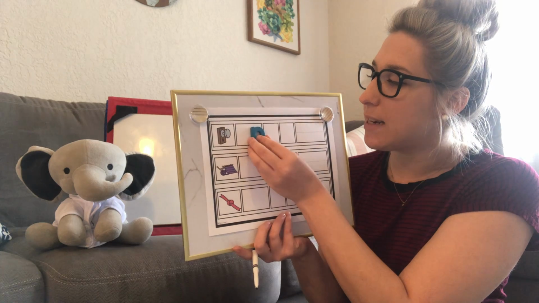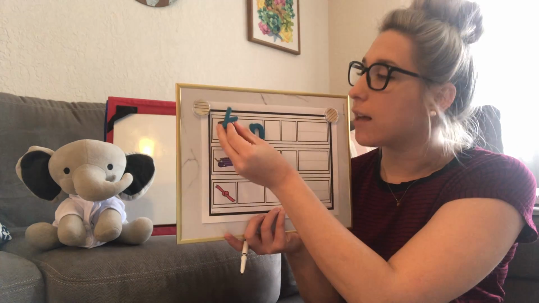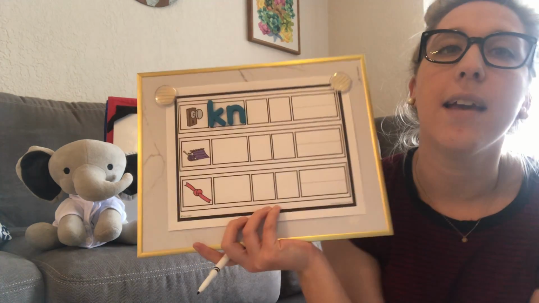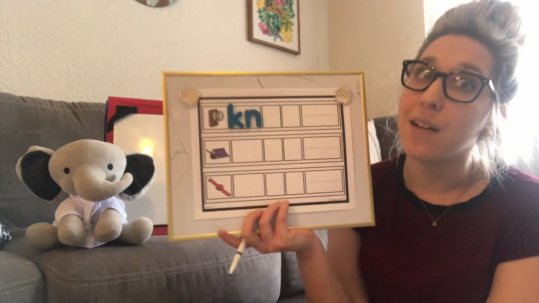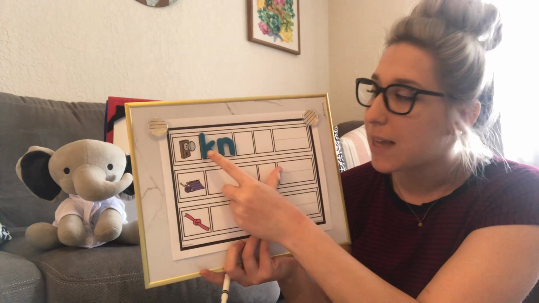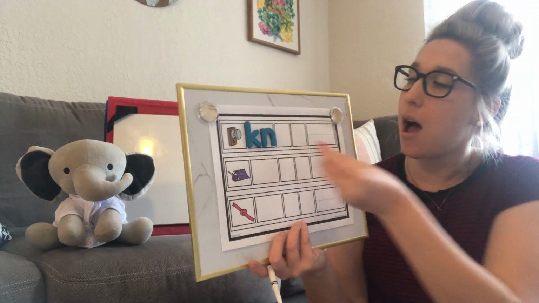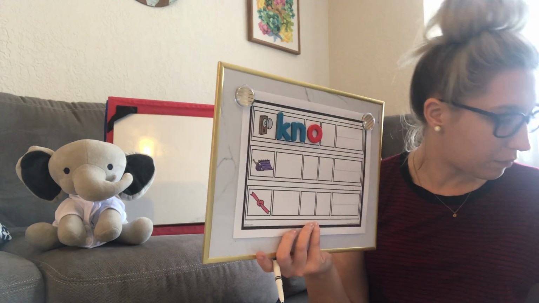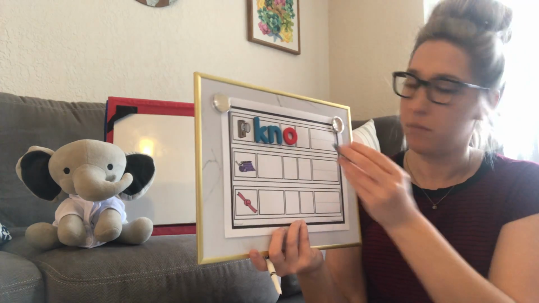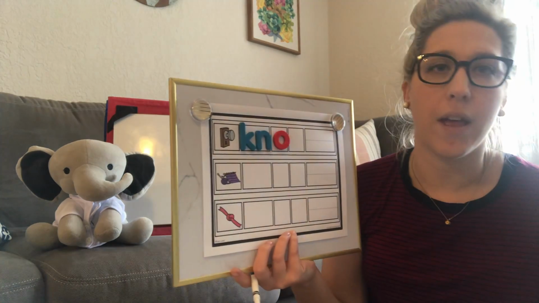So we know it has the N sound, but at the beginning it's also going to be a K. So when we have an N sound at the beginning of some words, it's going to have this silent K and say N, O, B, knob. Okay, so knob.